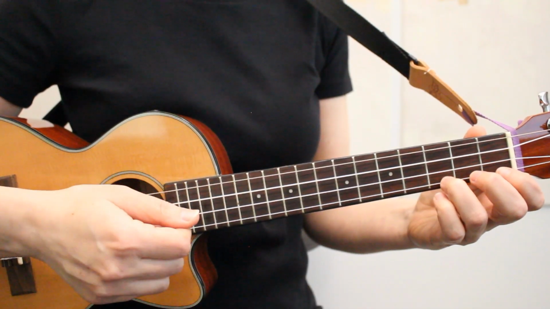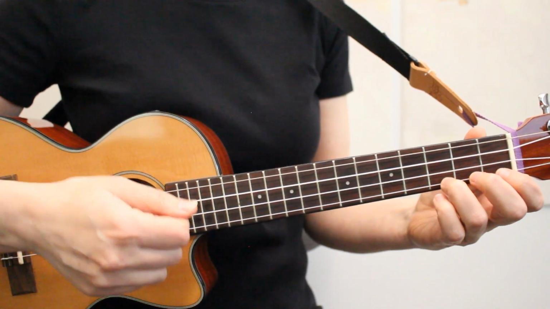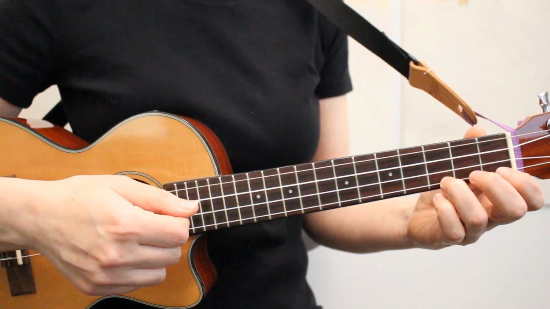Now we're moving into our second introduction. Let's take a close look at this chord progression in all 3 keys. This progression is 1, 2, 4, 5, with the 5 being a dominant 7th chord.